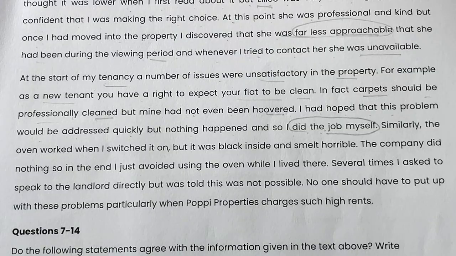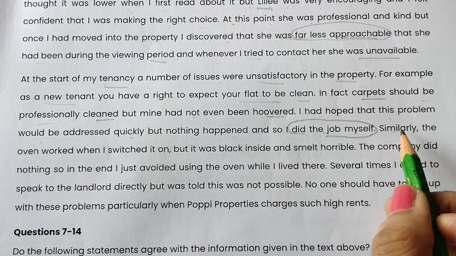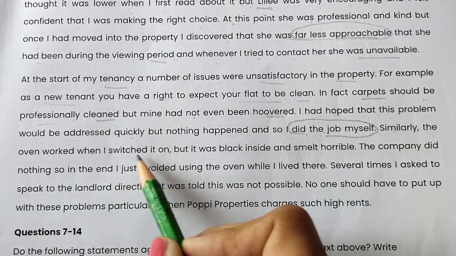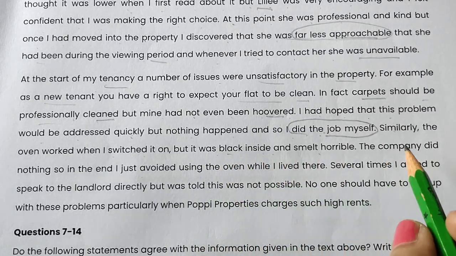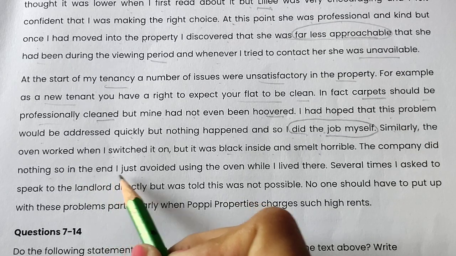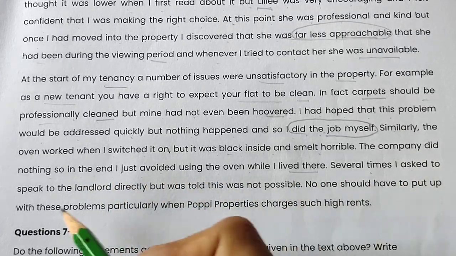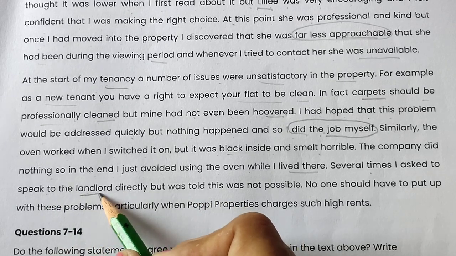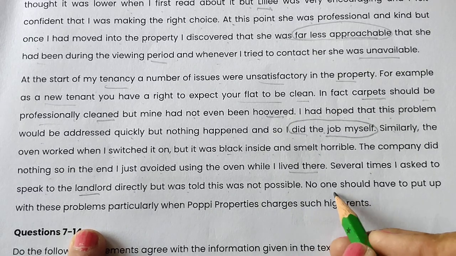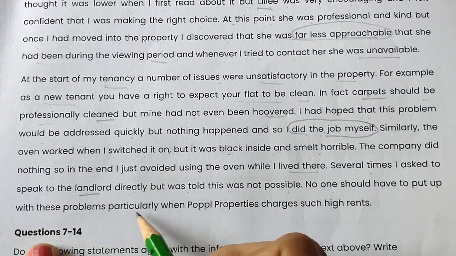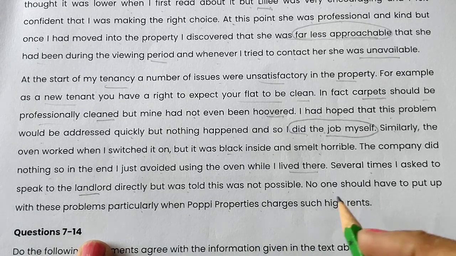Okay, so few lines are left in this paragraph. Similarly, the oven worked when I switched it on, but it was black inside and smelled horrible. The company did nothing, so in the end I just avoided using the oven while I lived there. Several times I asked to speak to the landlord, but was told that this was not possible. No one should have to put up with these problems, particularly when Poppy Properties charges such high rents.